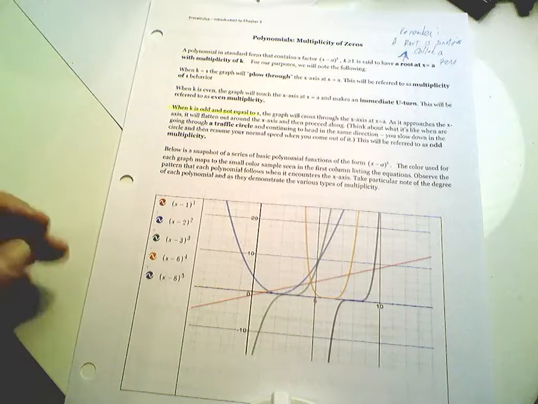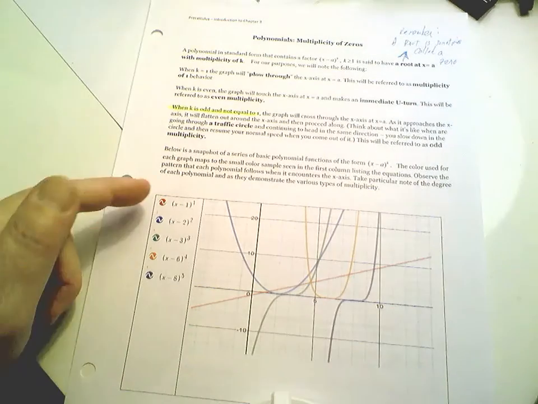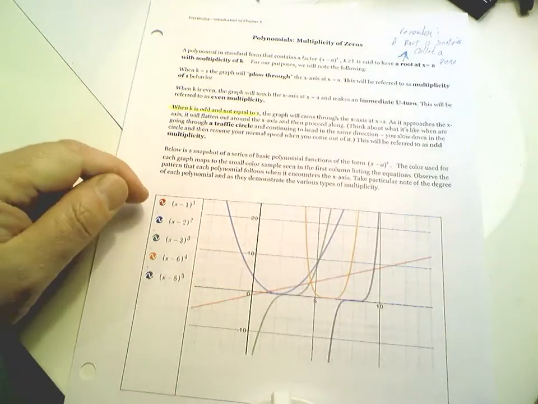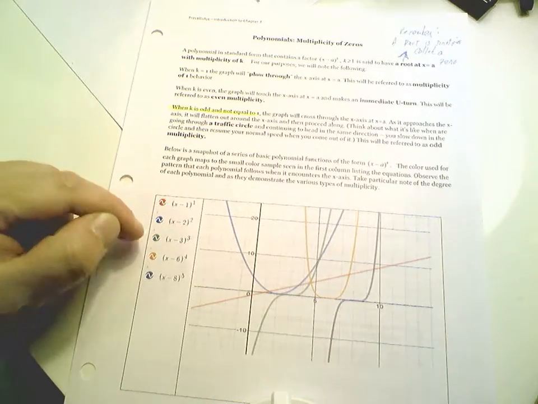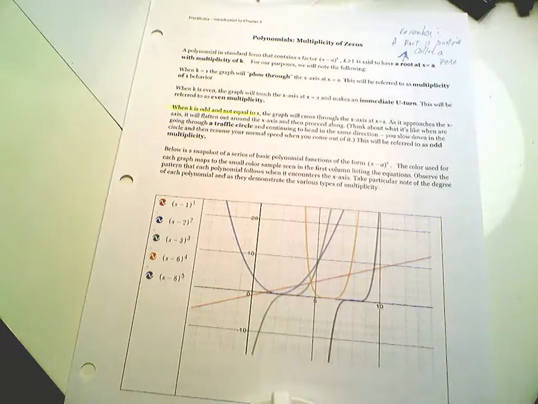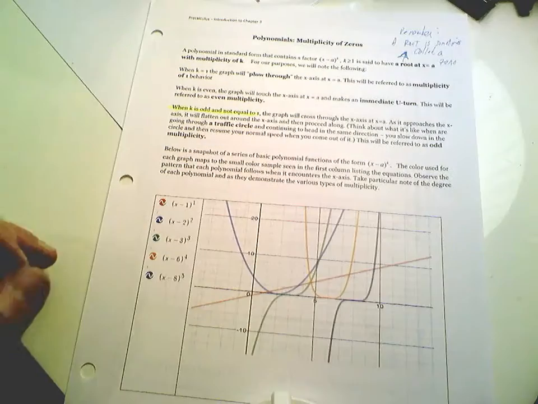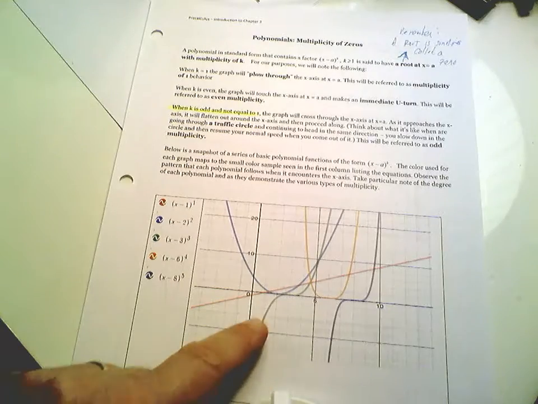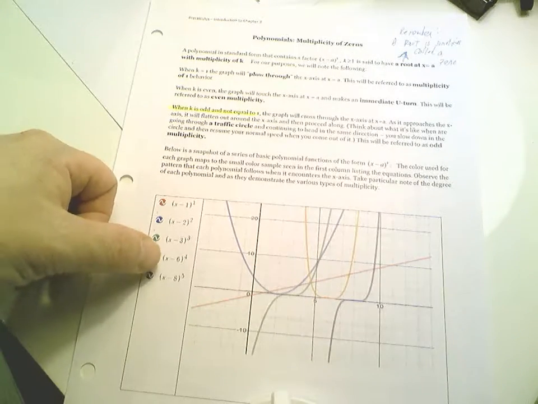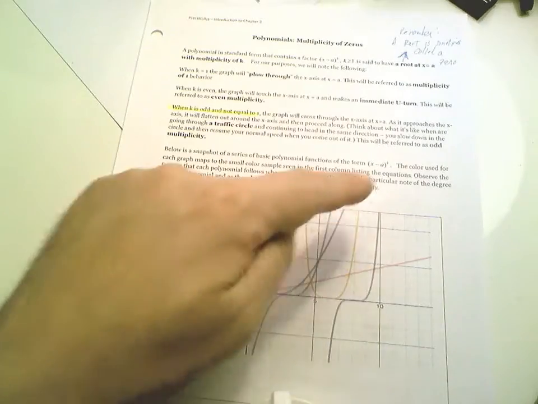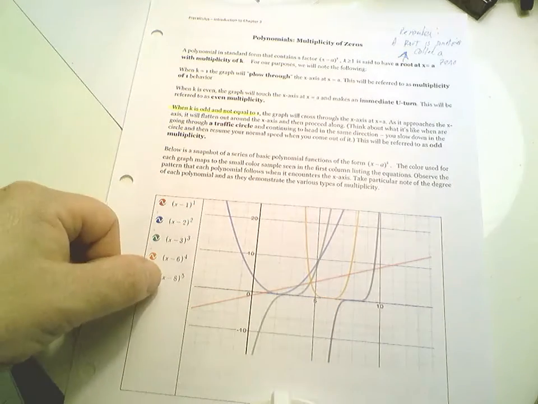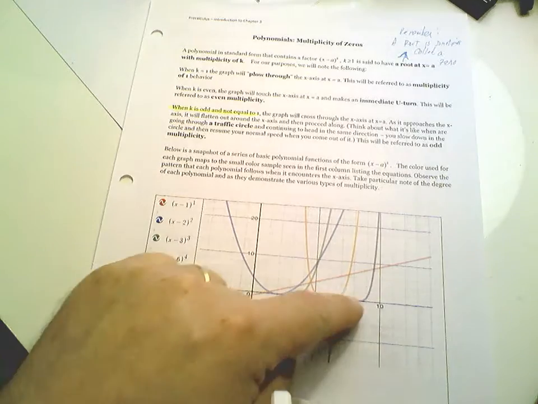So down at the bottom of the note sheet that you had picked up originally, we showed you a whole bunch of different multiplicities. Red, blue, green, orange, and then dark purple. These different graphs that you see all show different multiplicity. Multiplicity of 1, plow through. In blue, U-turn behavior. In green, traffic circle behavior. Hey, (x minus 6) to the 4th power, again, a U-turn type of behavior. (x minus 8) to the 5th, you see a traffic circle type of pattern.